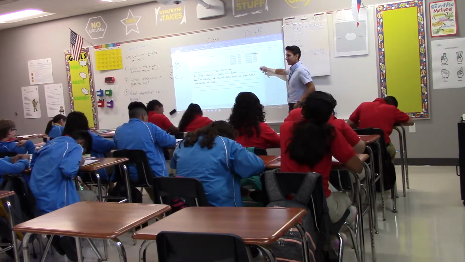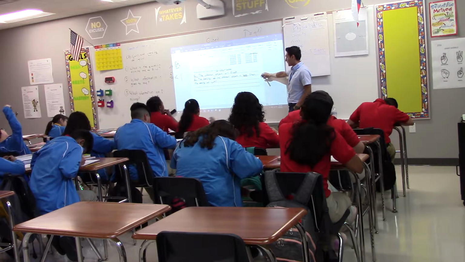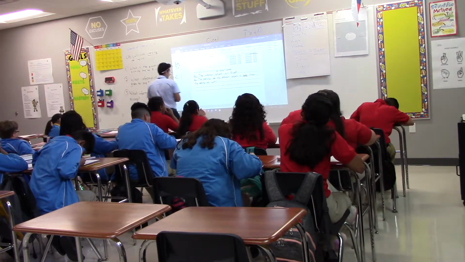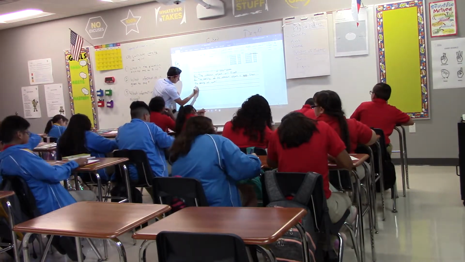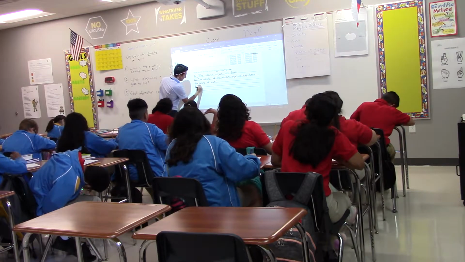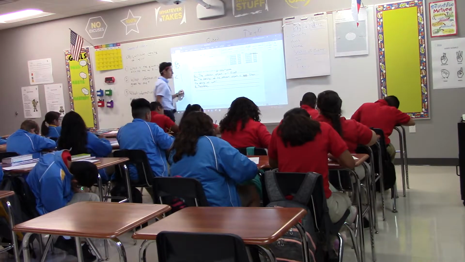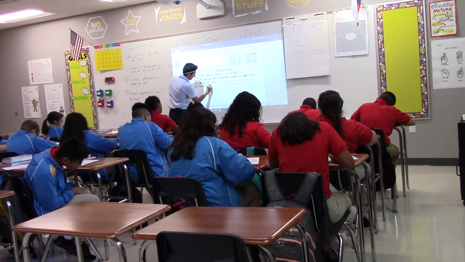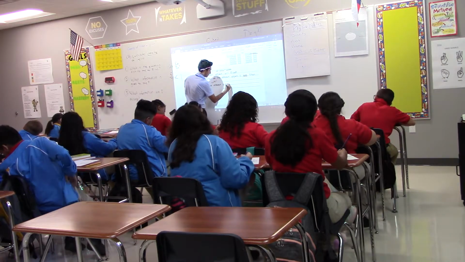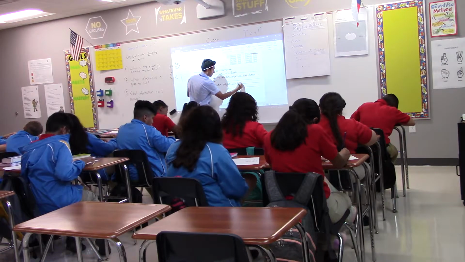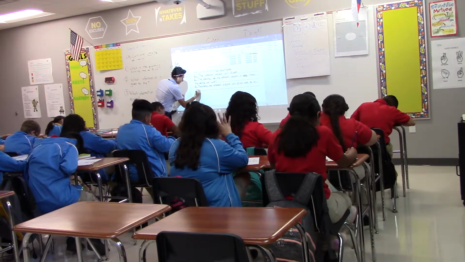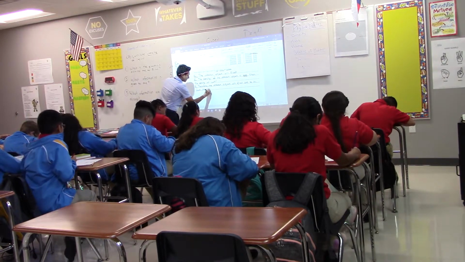So Faith made a claim. The object will float. Our evidence? The density of the unknown object is less than the density of water. We calculated, we did the math. For our reasoning, the final part. Were you just working on transitions and catalysts? Therefore, because the density of the unknown object is less than the density of water, the unknown object will float due to its lower density. So when I come around, I should see this written down on your paper.